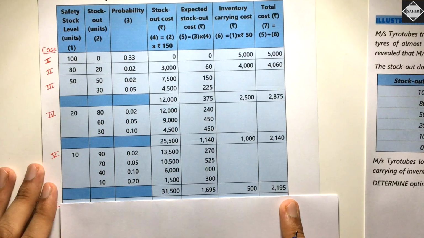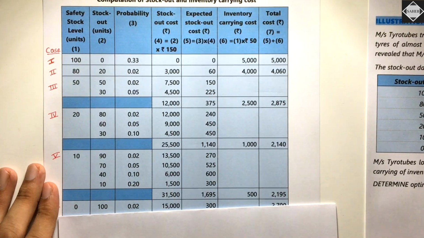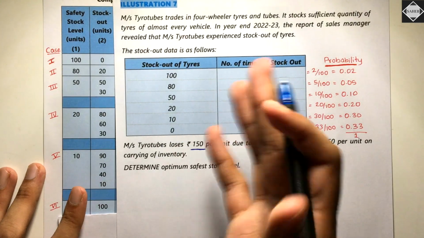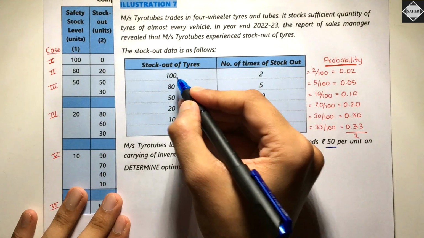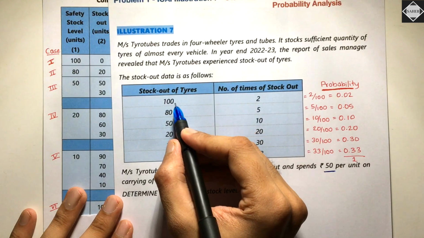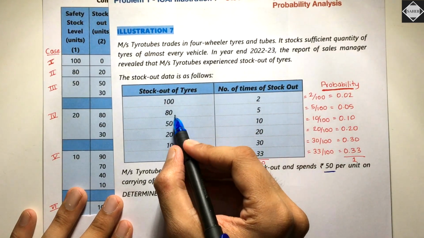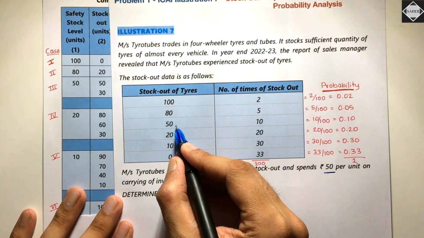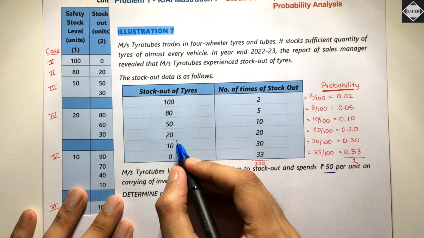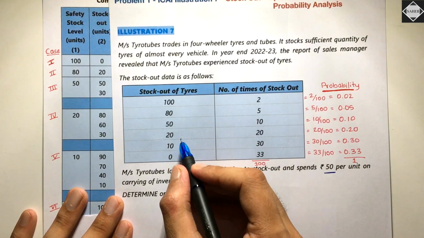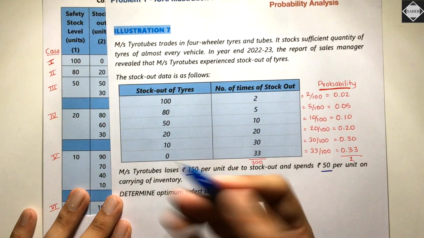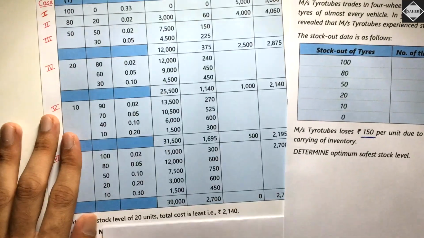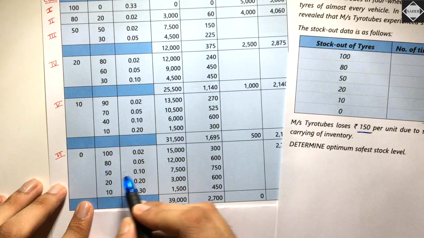Is it clear? Yes. And then you are assuming safety stock to be 0. You are not keeping the safety stock at all. If you are not keeping the safety stock at all, then what will happen? You will have stock out in all the cases. Here the demand is 100, stock out 100; demand is 80, stock out 80; 50 is the demand, 50 stock out, because you are not keeping any safety stock. Whatever demand is coming, all is stock out. We don't have inventory. So 100 stock out, 80 stock out, 50 stock out, 20 stock out, 10 stock out.